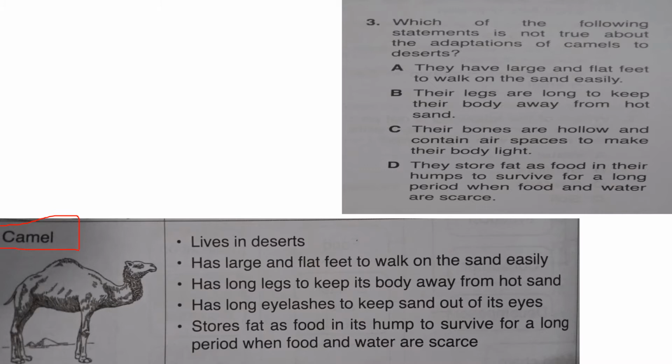Let's check. The question says, which of the following statements is not true? Not true meaning false. They have large and flat feet. That's correct. Letter B, their legs are long. They have long legs.